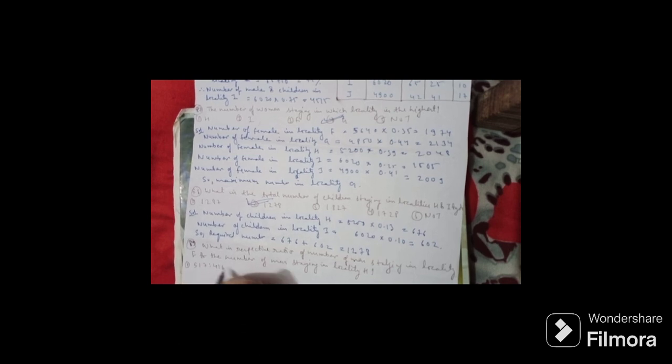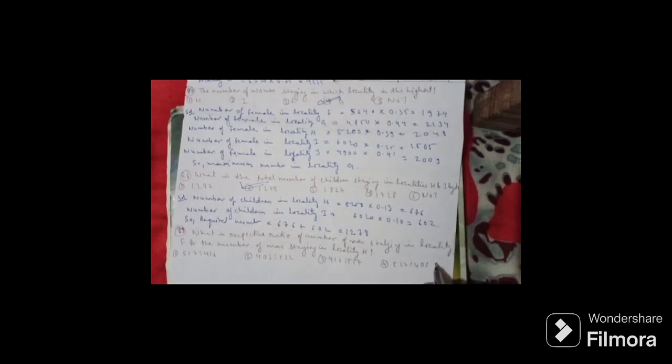Options: 517 ratio 416, 403 ratio 522, 416 ratio 517, 522 ratio 403, and the fifth one is none of these. Let's go for it.